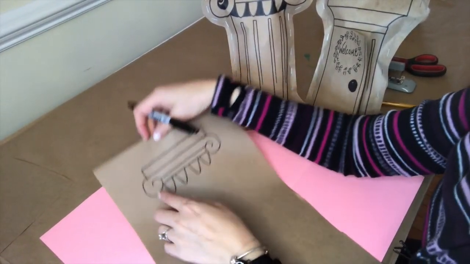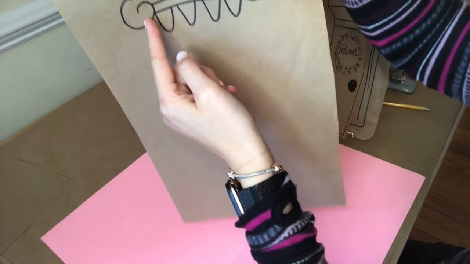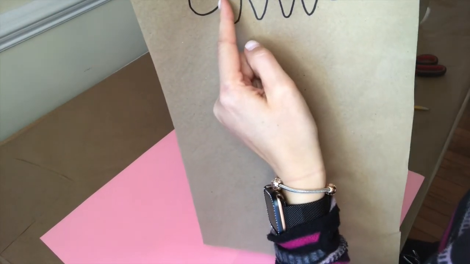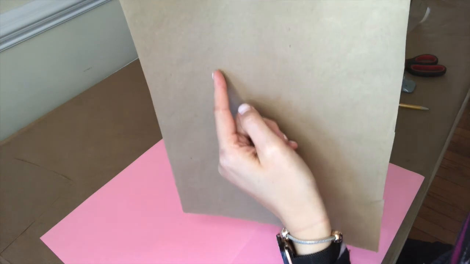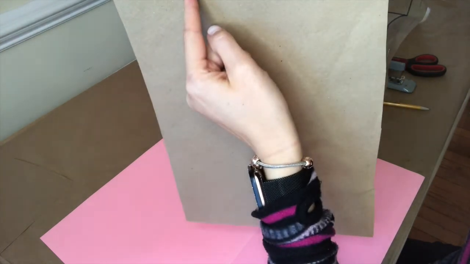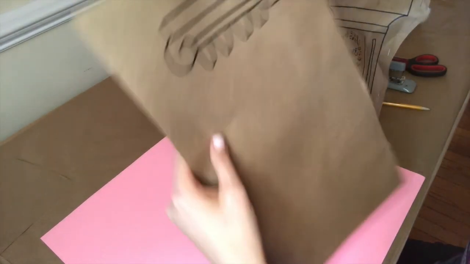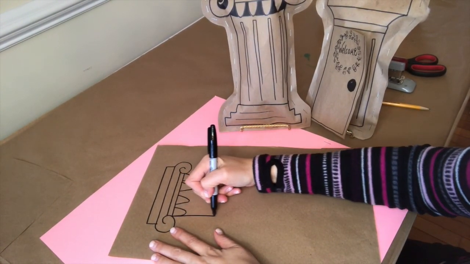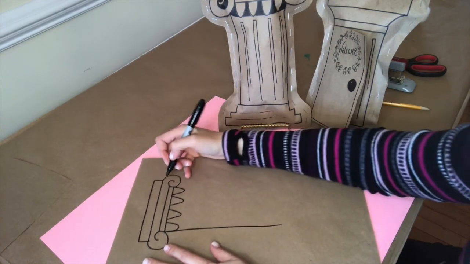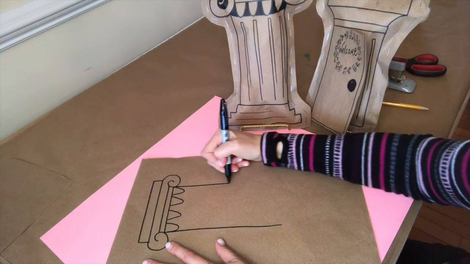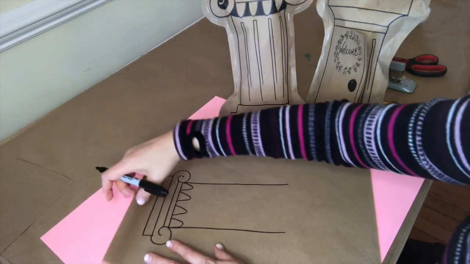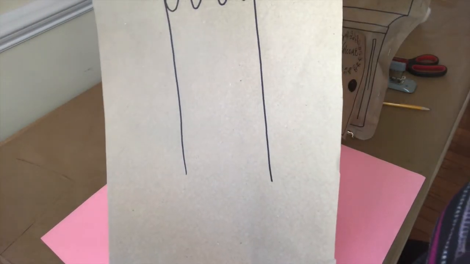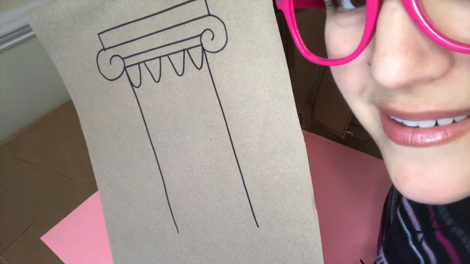Now, we are going to draw lines straight down from the beginning of the tooth all the way down on the left side, and then the same thing on the right side. So let's do that. Straight down, straight down. Okay, how are we doing?